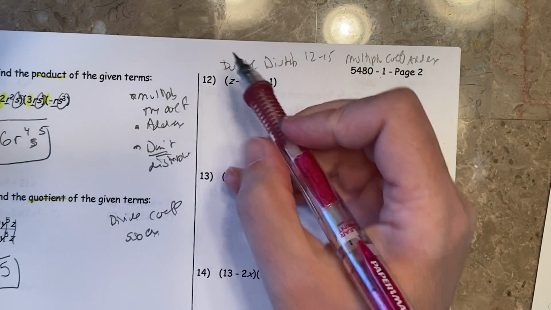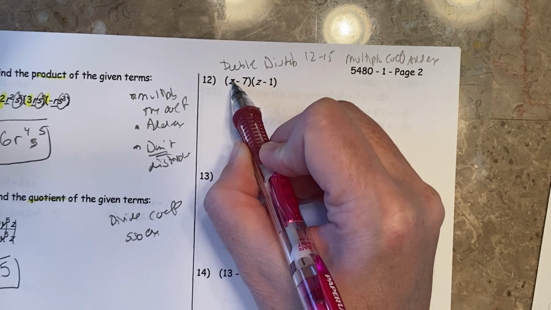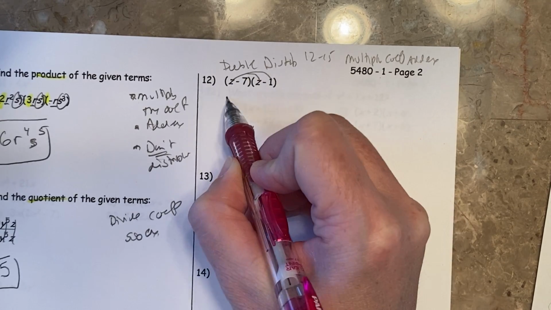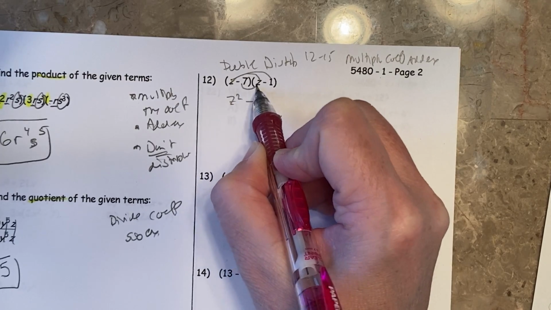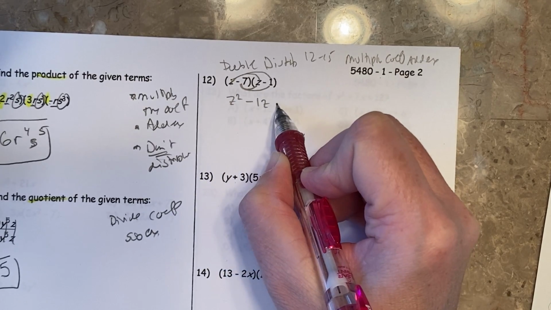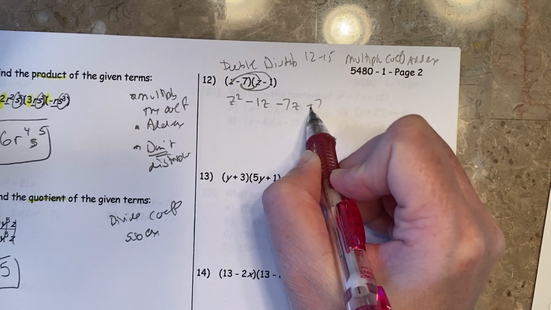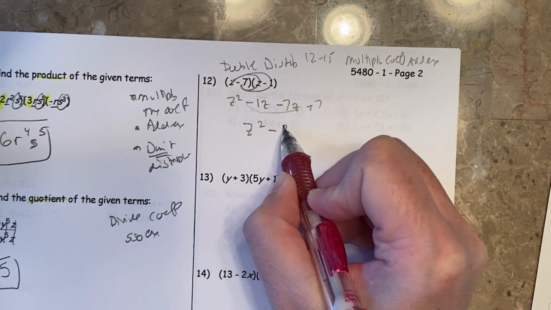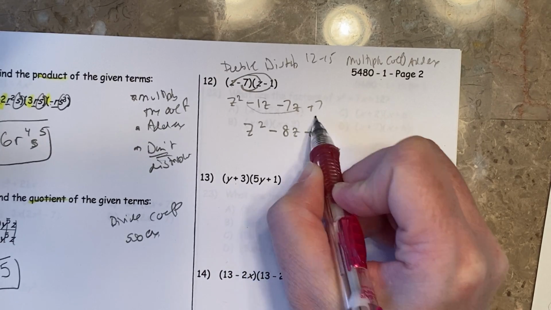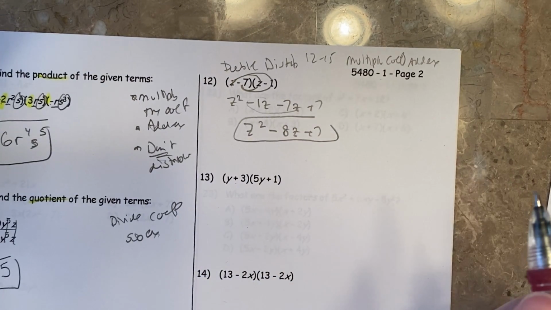All right, here we go. So start with the z, first term. So z times z, and z times -1. That's z squared minus 1z. That's done. Now do -7 times z, -1 times 1. That's -7z plus 7. So you're going to combine your z's. You're going to get z squared minus 8z plus 7. Okay.